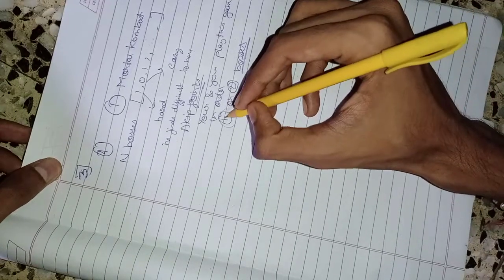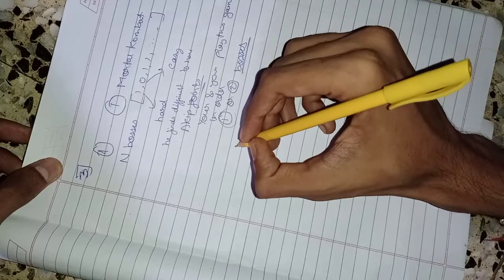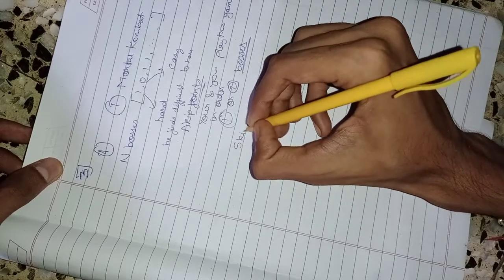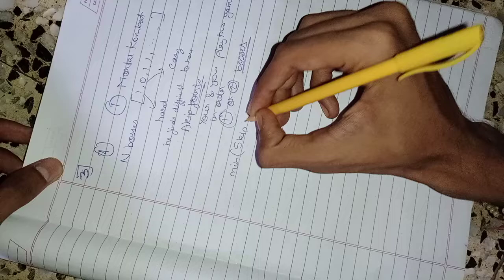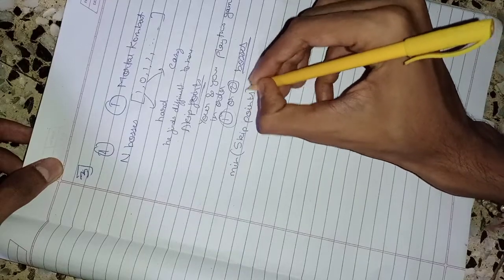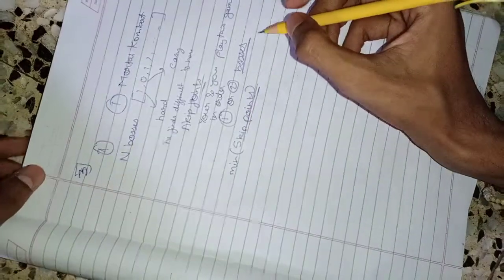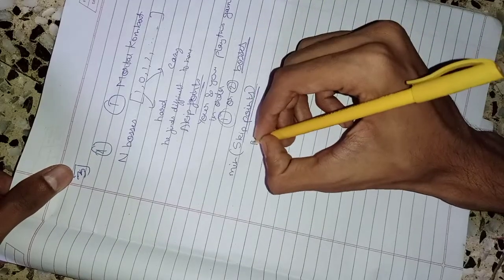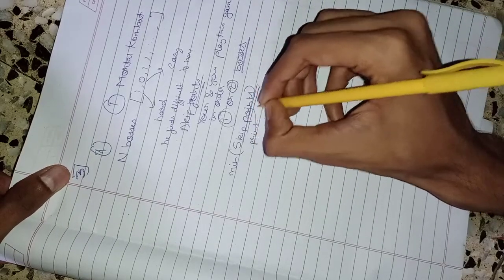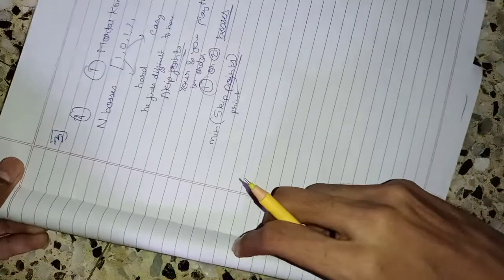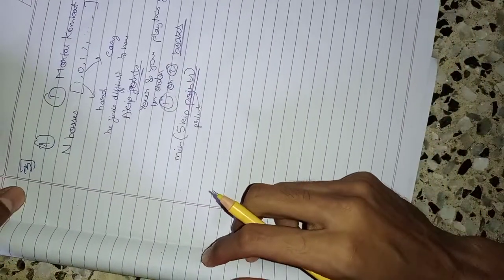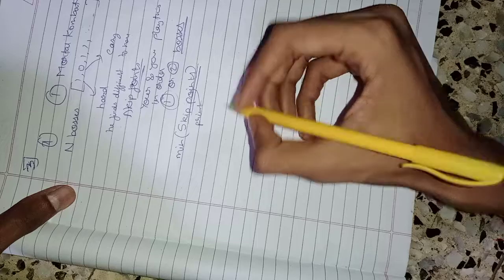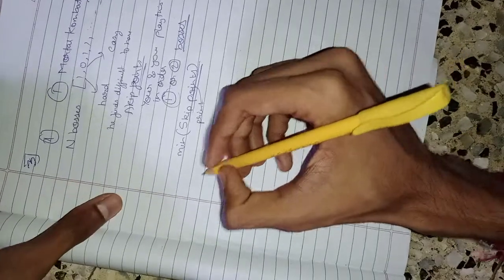But the thing is, in whatever order you play, at the end you have to find the minimum number of skip points. You have to minimize the number of skip points by any order you choose. So the task of the question is to print the minimum skip points. Let me explain the question. First I'll explain the input format.